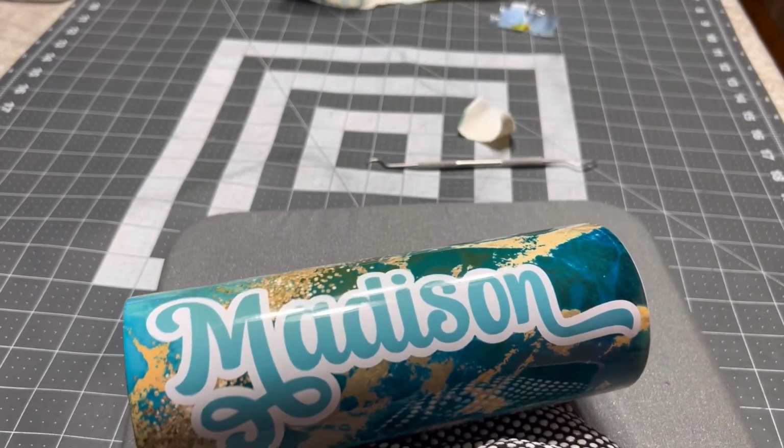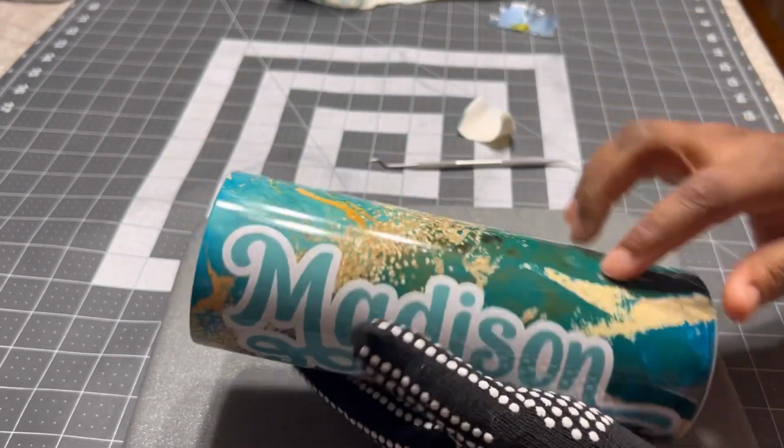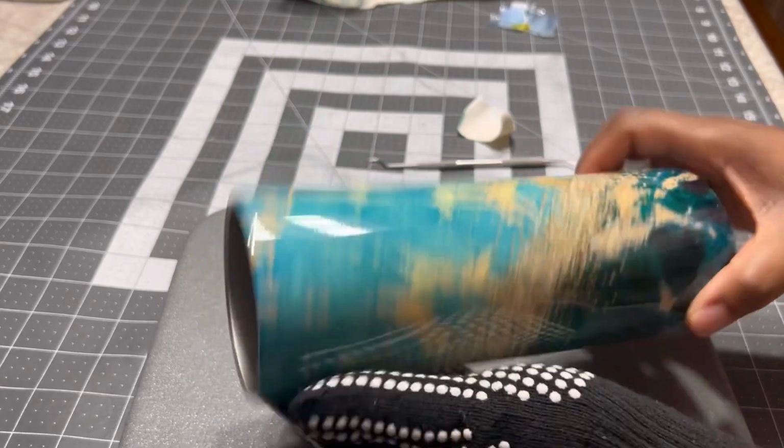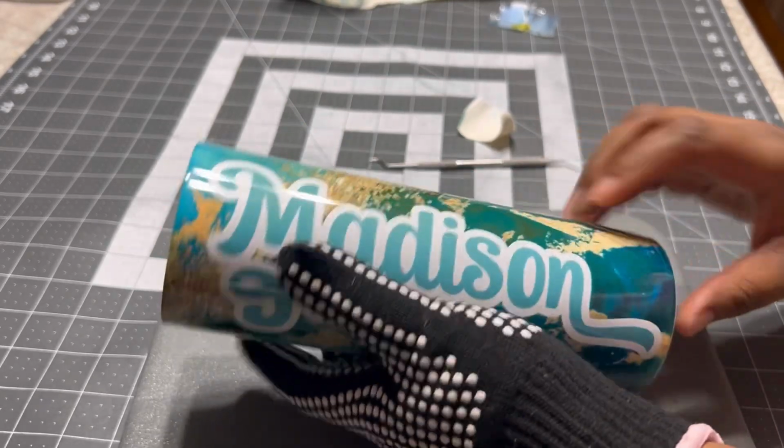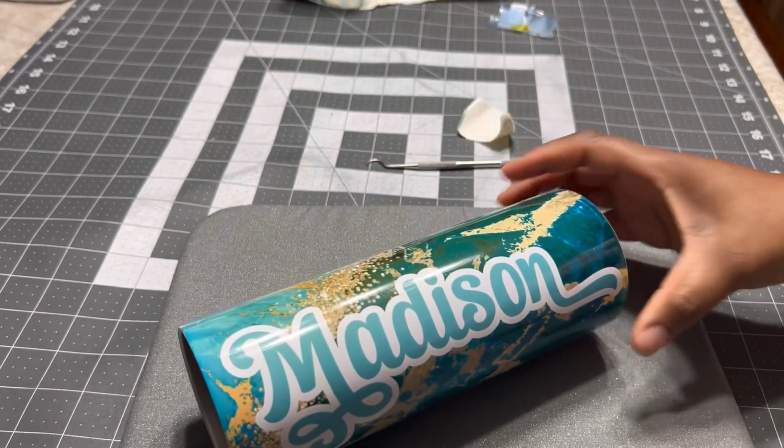And I like the font. The font is really nice. So my student is gonna love this. I made this for one of my students, and she's gonna love this.